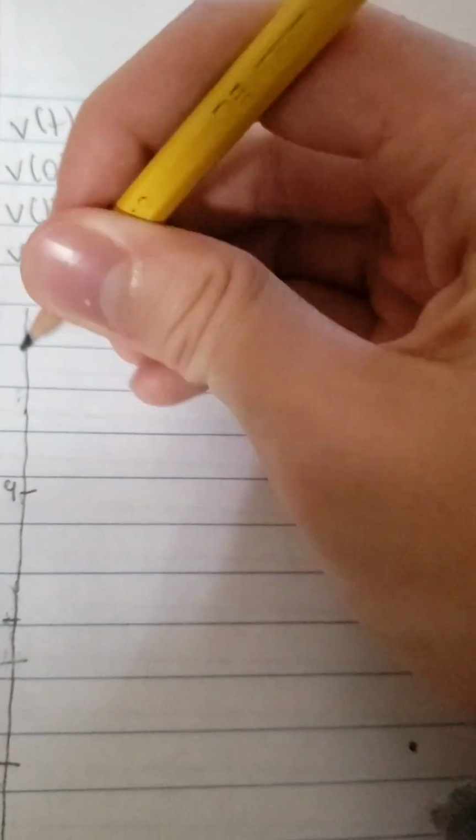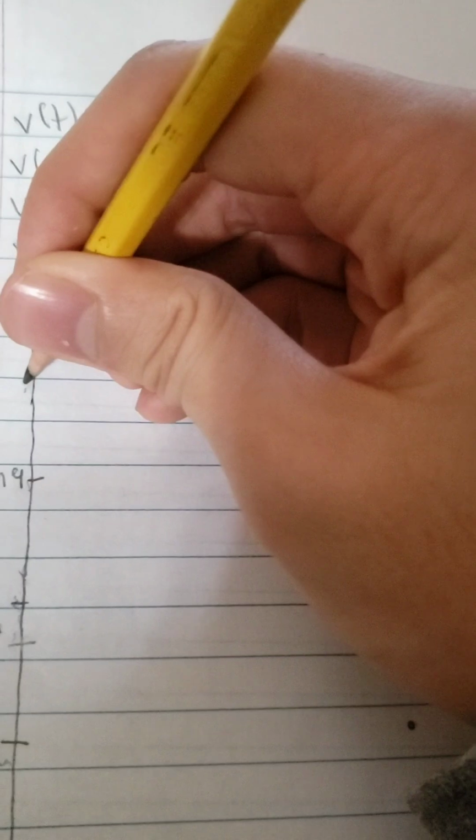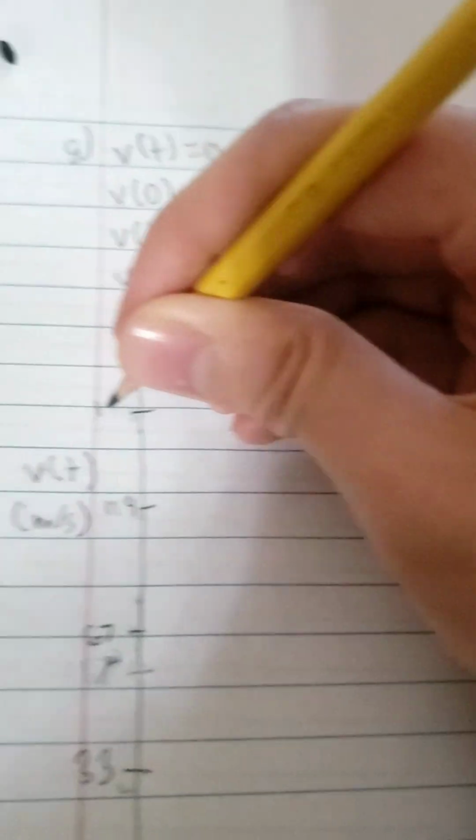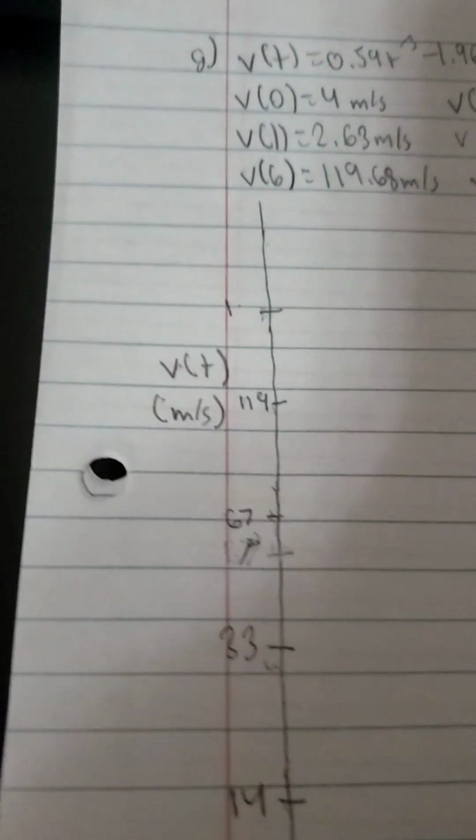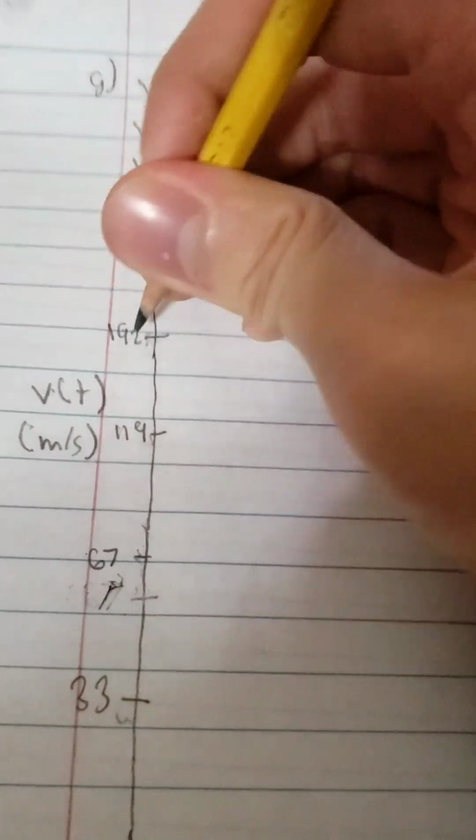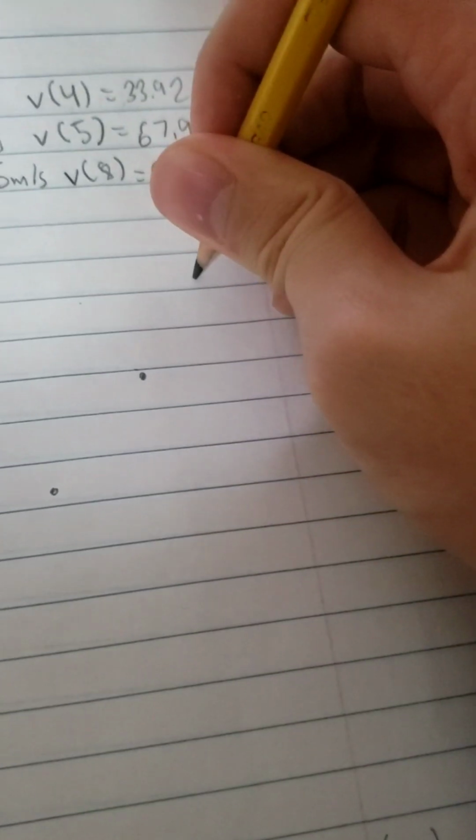V of 7 is 192. You don't have enough space to fit really, so it's not exact, but just so that we can fit everything here, 192 is right here, and 7 can go right here. And the last one is V of 8, 290, so we can just put it right here, a little bit above.